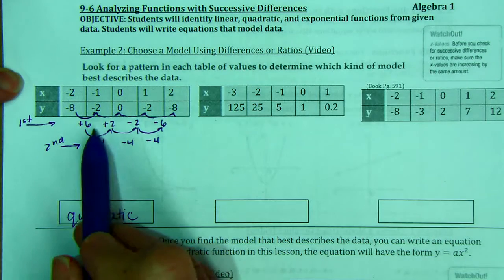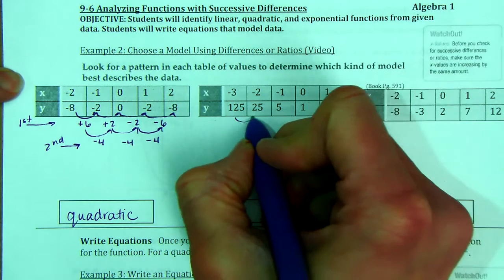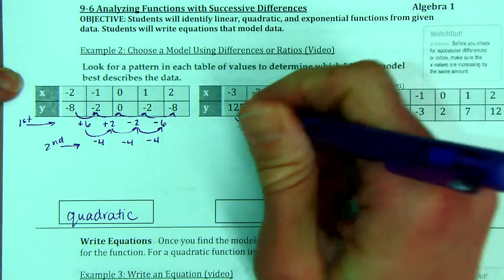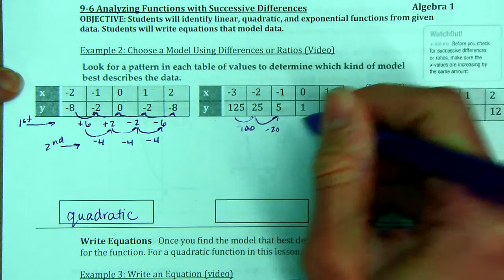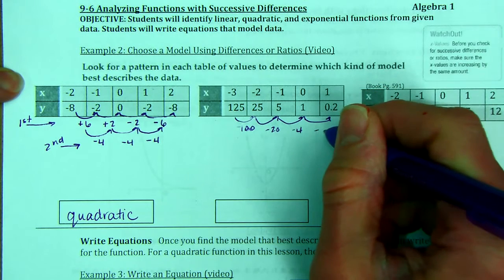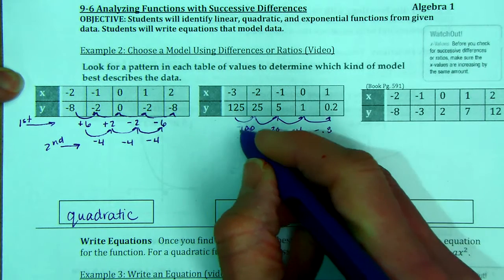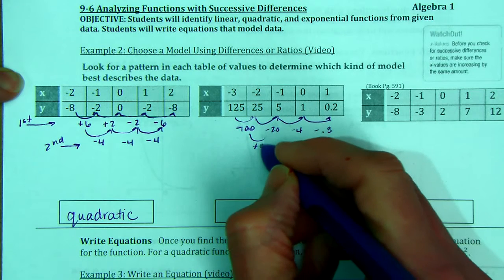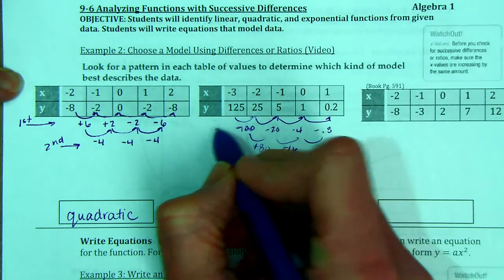Okay, 125 to 25, well, that would be minus 100. Minus 100, this would be minus 20. This would be minus 4, and this would be minus 0.8. So second differences are, let's see, plus 80, plus 16, so not the same. So first differences, second differences, neither one of them are the same. So it's not linear and it's not quadratic. So I'm going to go and check my ratios.